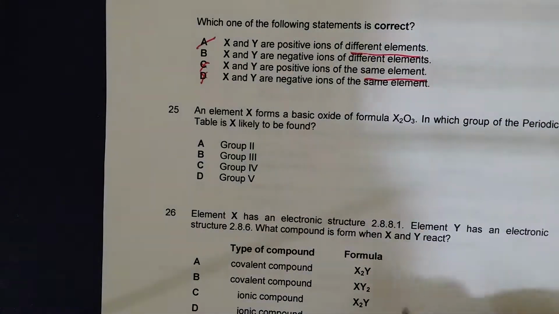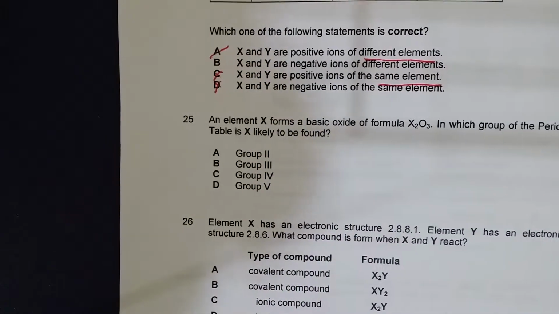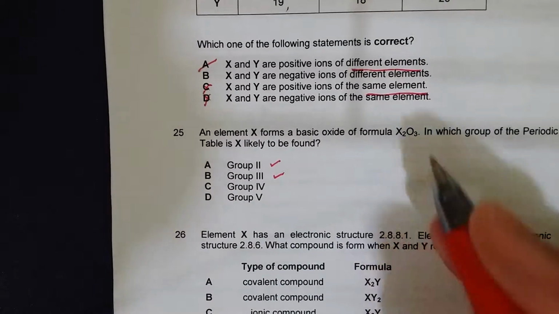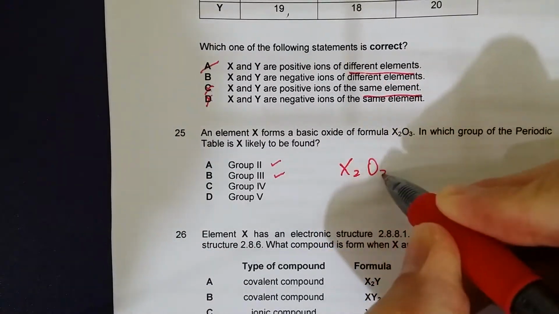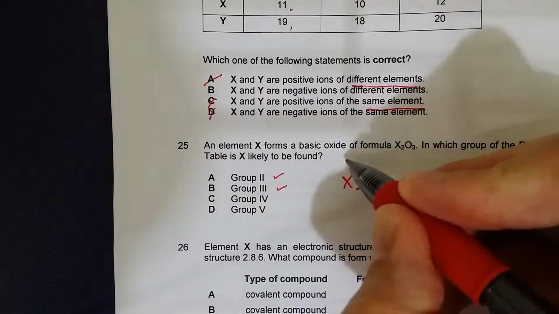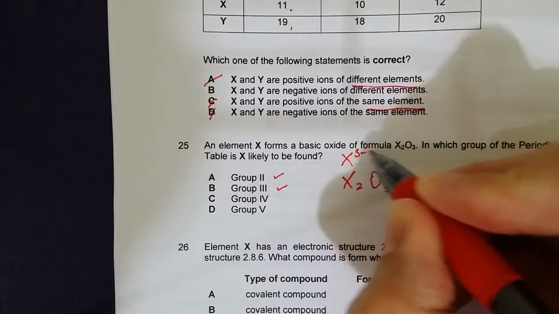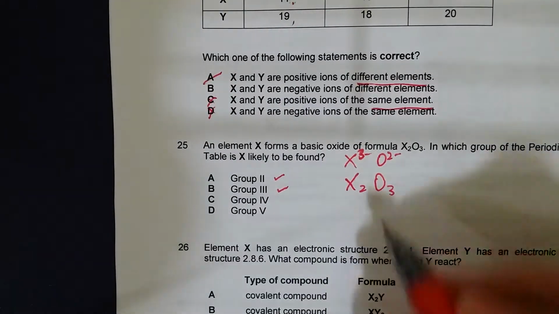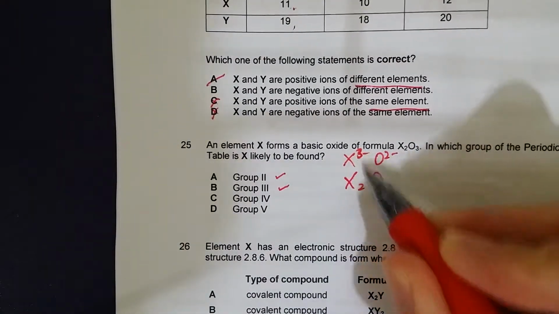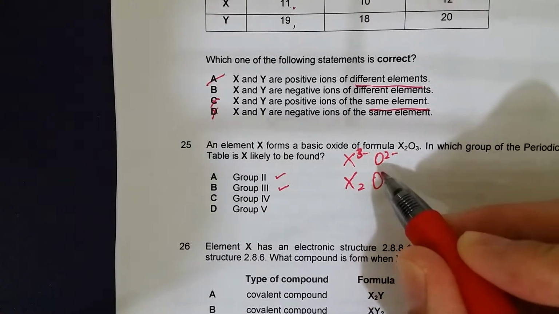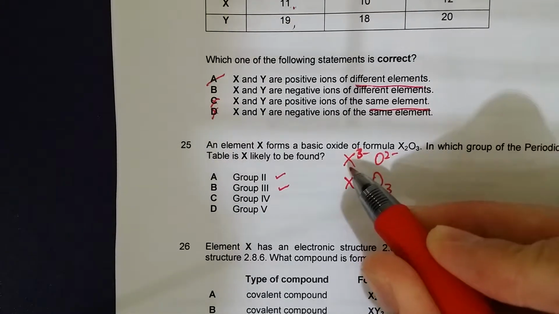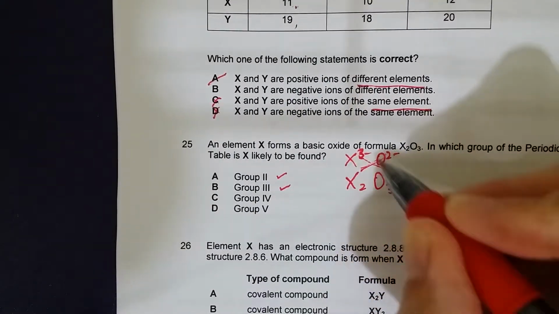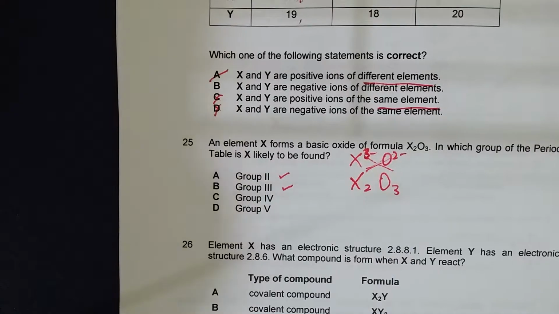So from here you can see that X must be a metal, so it's either group 2 or group 3. From the formula X2O3, how do you get this? It's actually from X3 minus O2 minus. By working backward. If you have two ions, X3 minus and O2 minus, if you want to come up with the formula when X and O combine, you have to cross multiply. Correct? You have to cross multiply, and that would give X2O3.